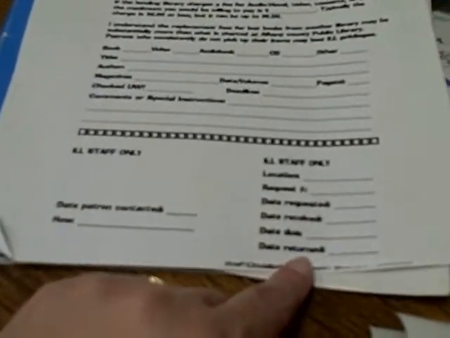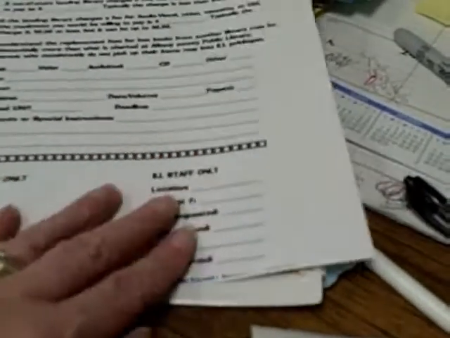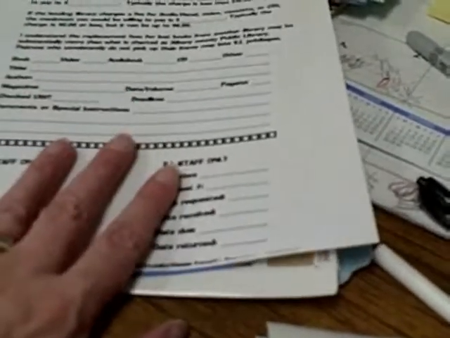If you get an item that doesn't have a slip, what you're going to do is just fill out one of these, because we need to have paperwork. You just put in the patron's name, what kind of item it is, and the due date. And then we also have a date returned on this. You'll just fill it out. And if there's a return mailing slip, you just attach it to the top.